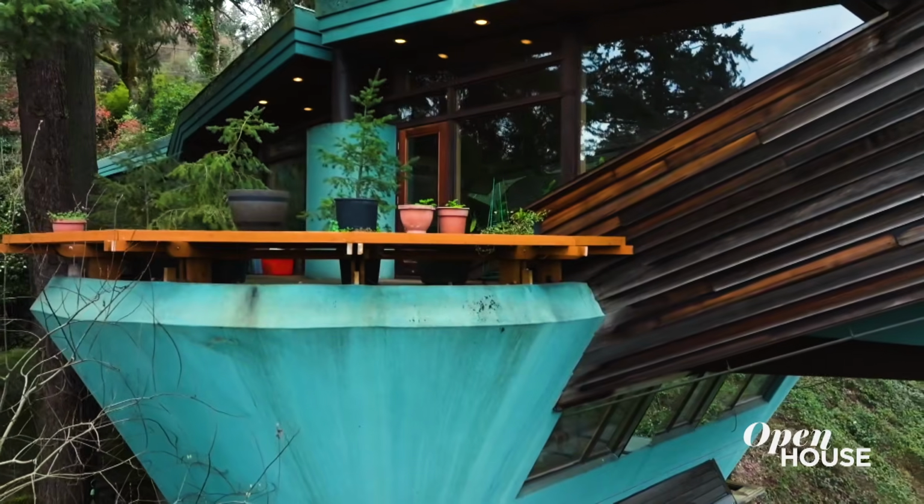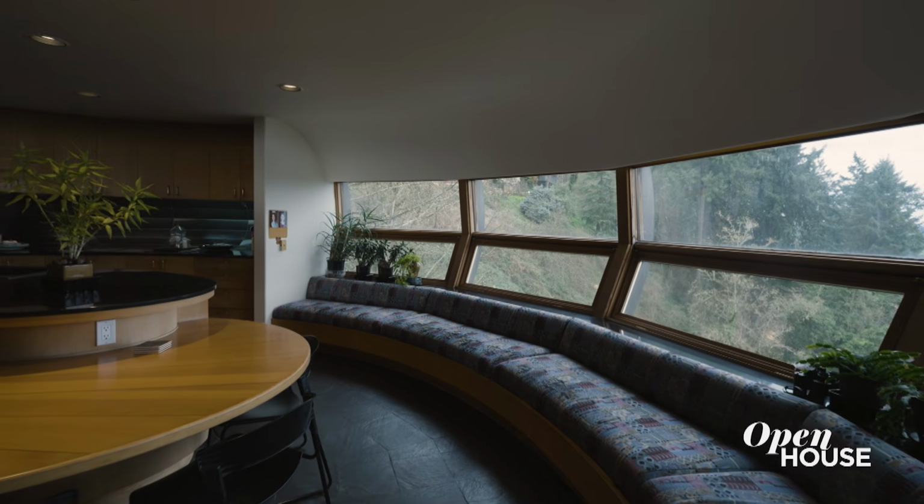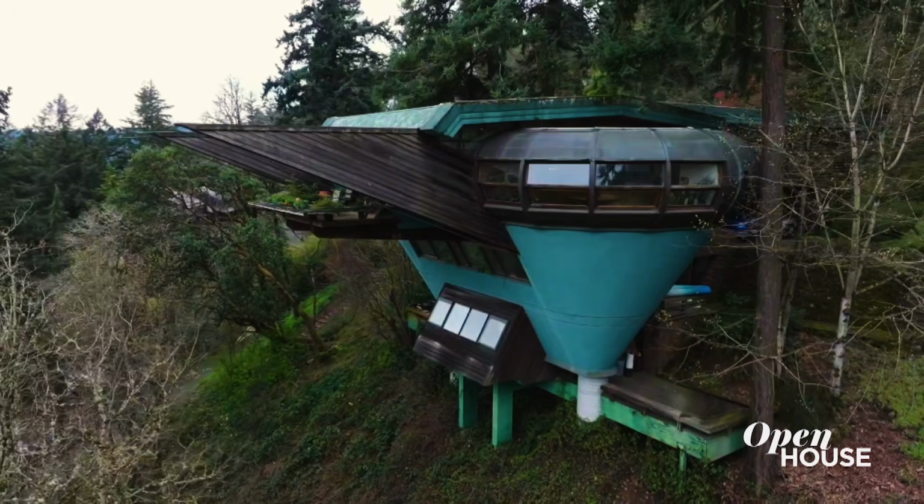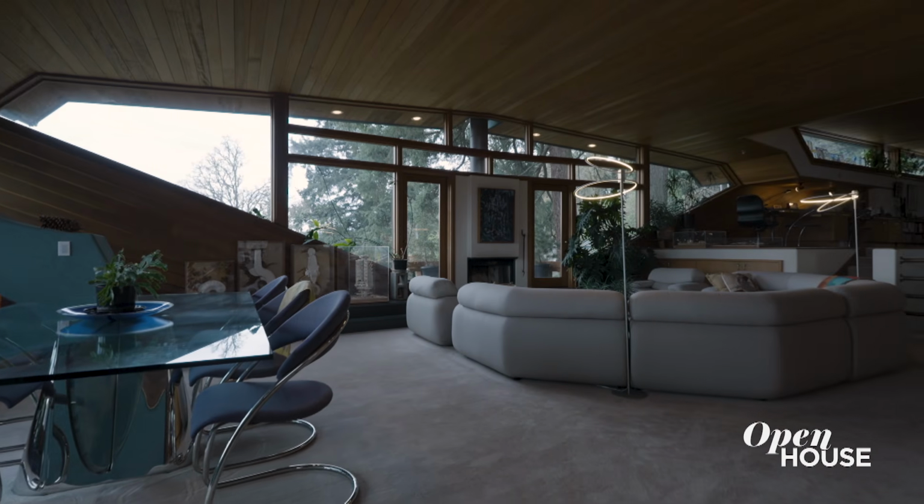I always start a design working from within and work my way out, so that what you see on the exterior is a reflection of the internal space. To give you a better understanding of what we did on the outside, let me take you into my studio.